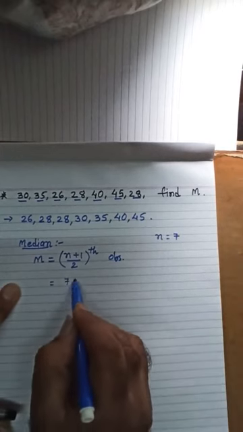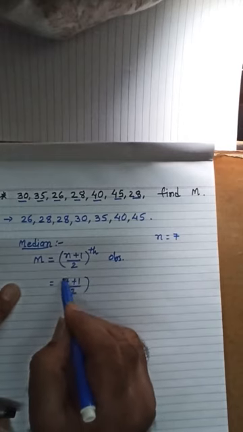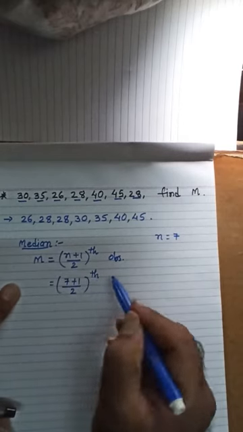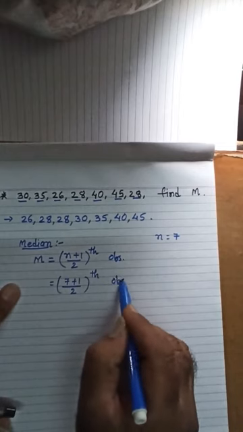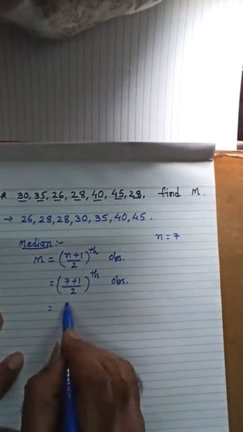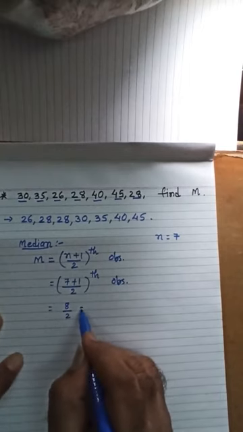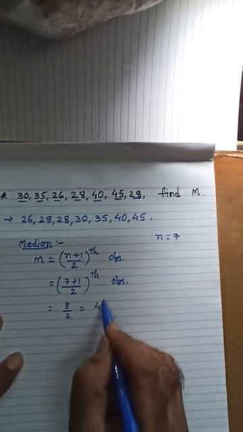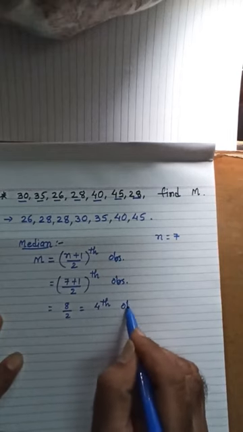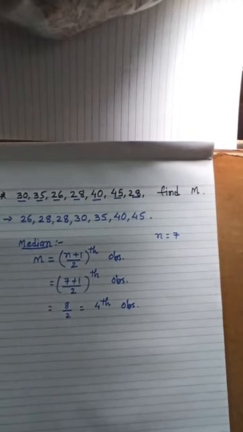So 7 plus 1 upon 2 observation is equal to 8 upon 2, which is the 4th observation.